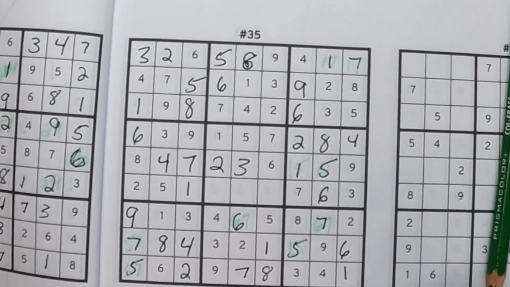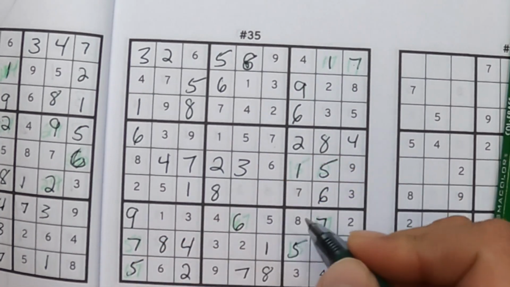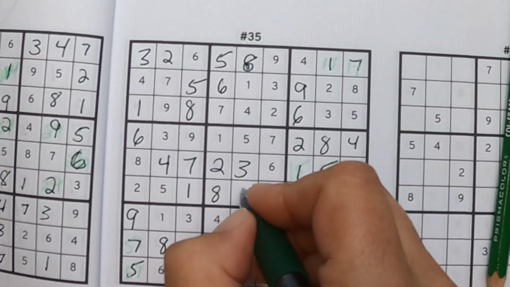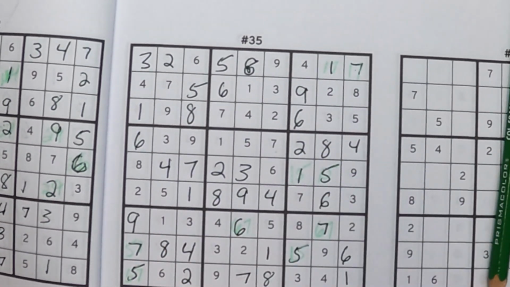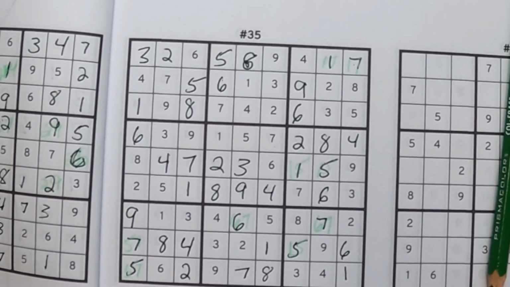For this box, we're missing 4, 8, and 9. We've got a 4 and 9 here, so this is our 8. 4 here, so 9 and 4. And there we have it for today's puzzle.